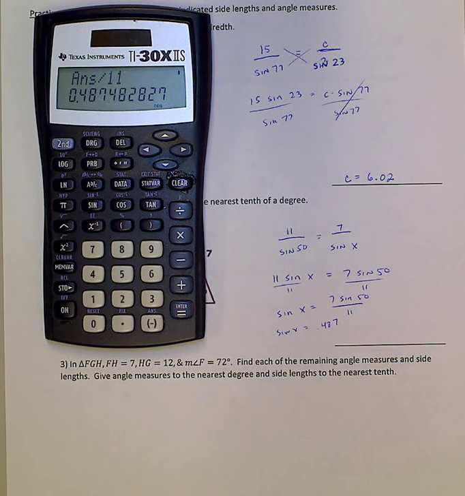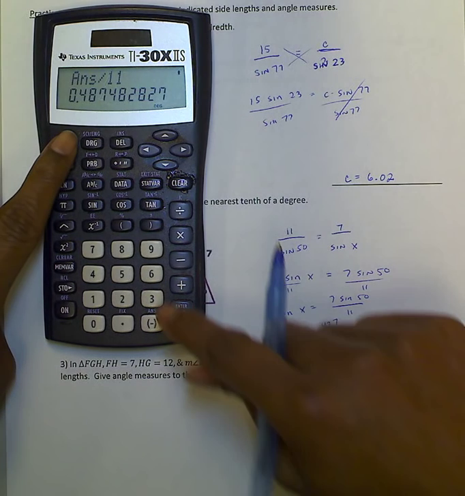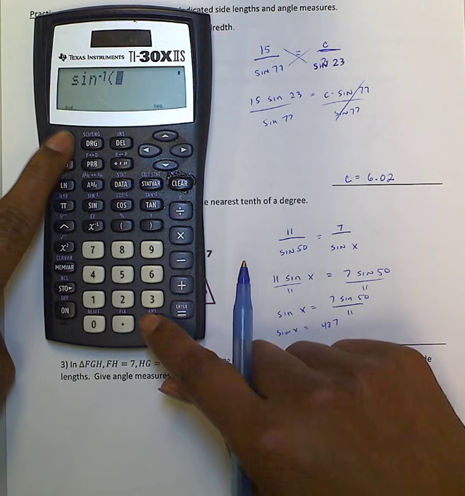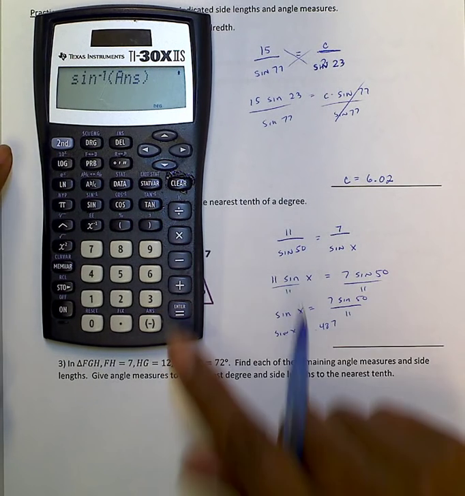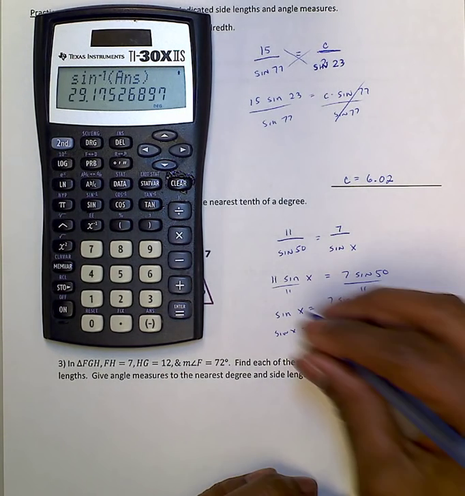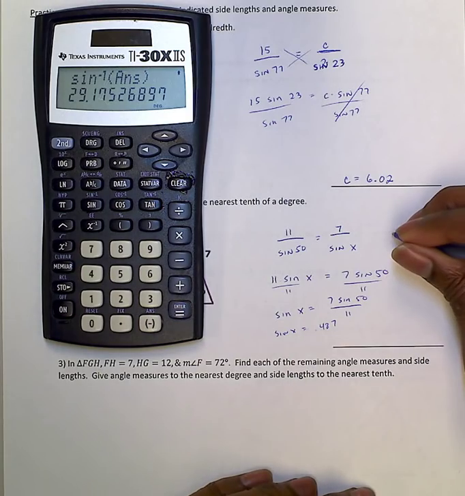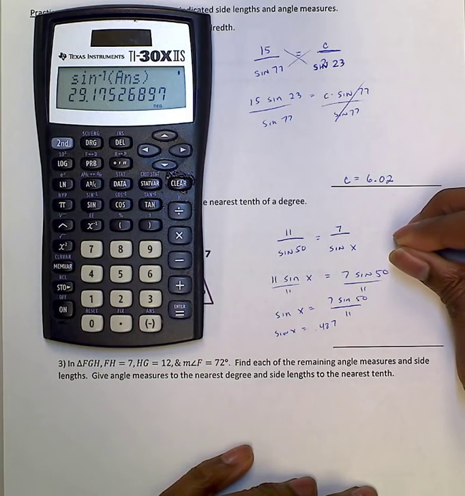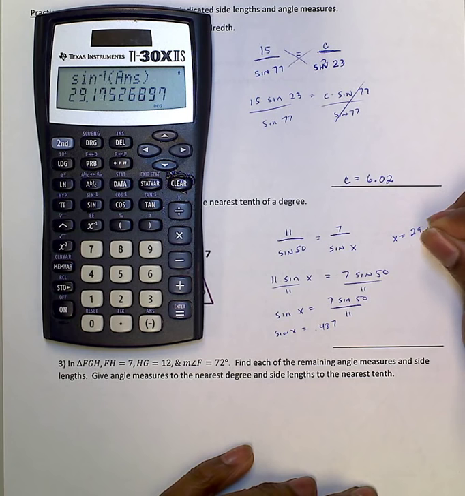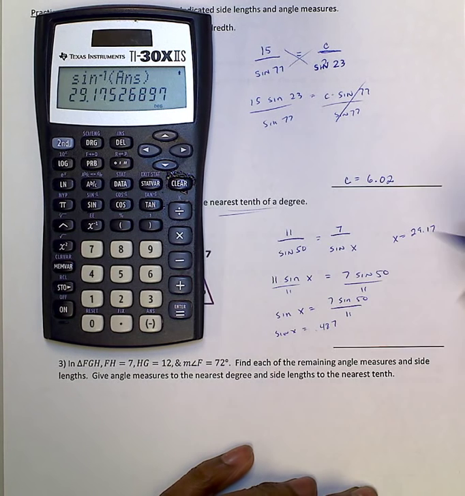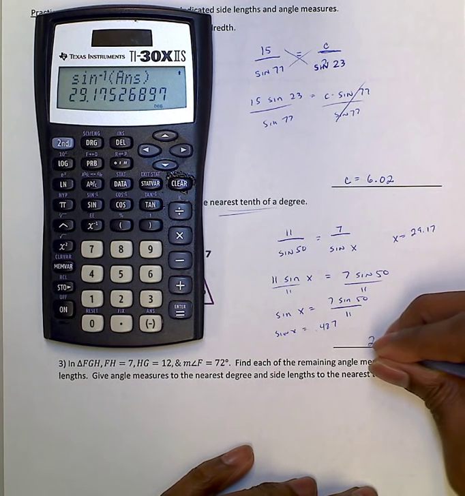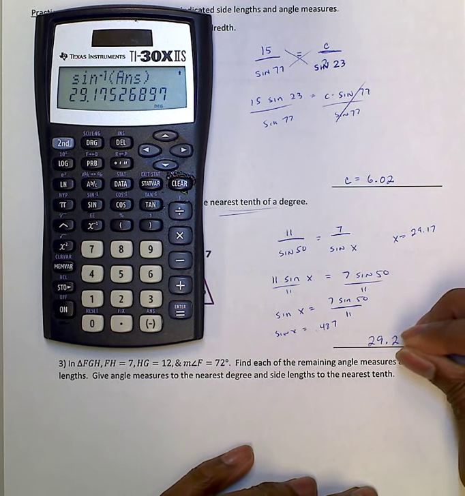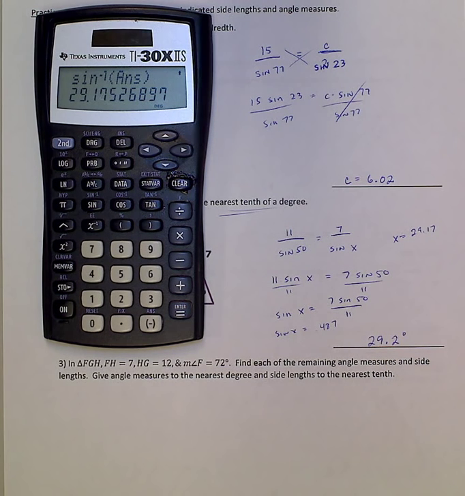Now we know to get x by itself, we're going to have to use inverse sine. So in my calculator, I'm going to say second, inverse, second answer. And that gives me 29.17 degrees. X is 29.17. Now the directions say to the nearest tenth, so 29.2 degrees.